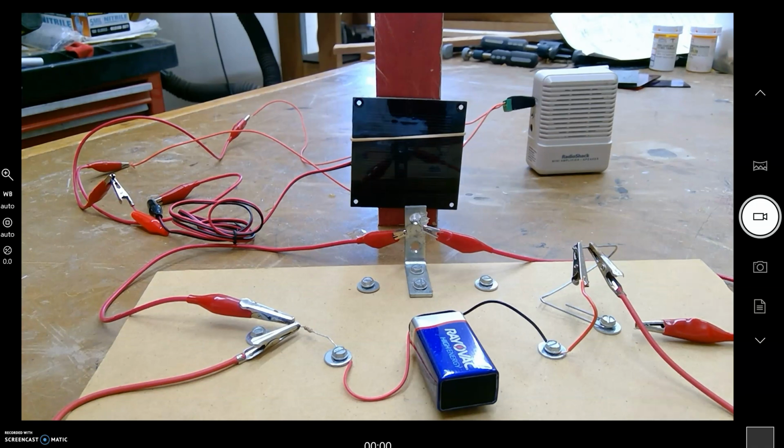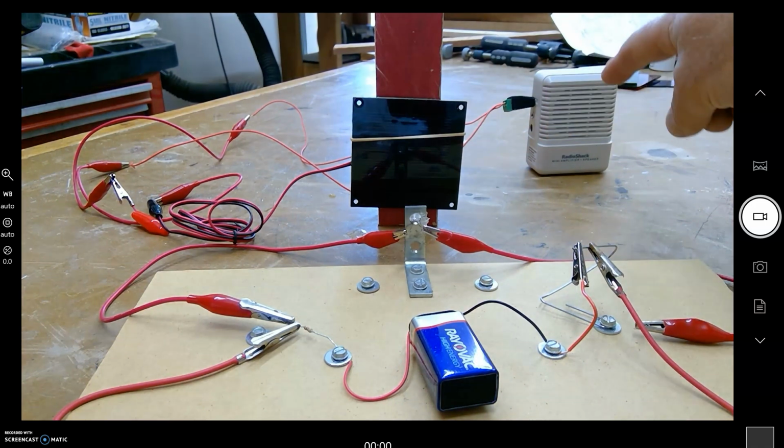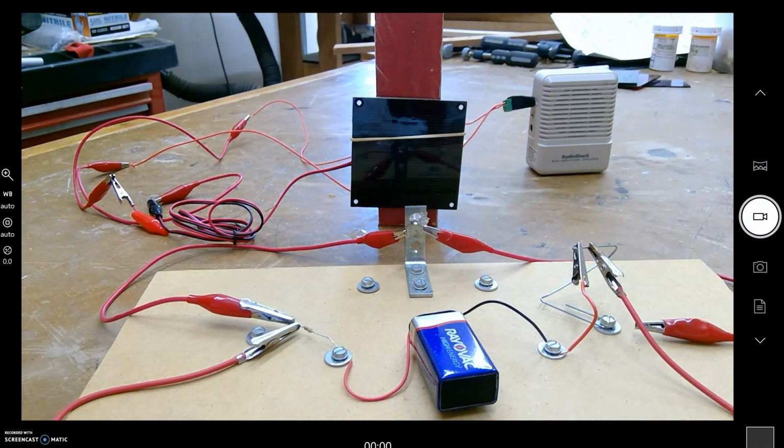And then, of course, my solar panel in this case is connected to my speaker, which we've seen before in another video. We know that the speaker takes electrical energy and converts it into sound energy. So all kinds of energy conversions are happening, and that's really what happens in much of our lives anyway. Let me demonstrate it first.